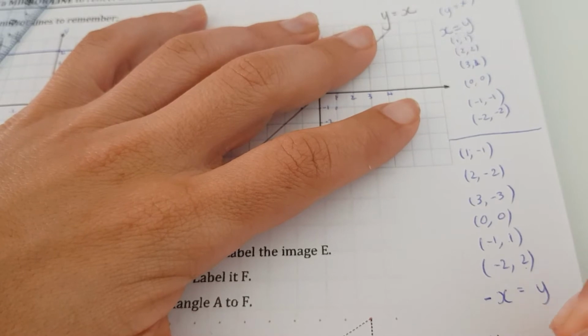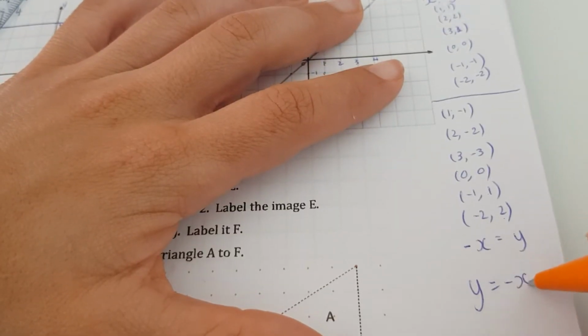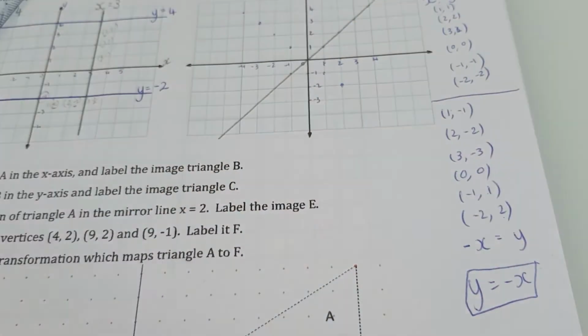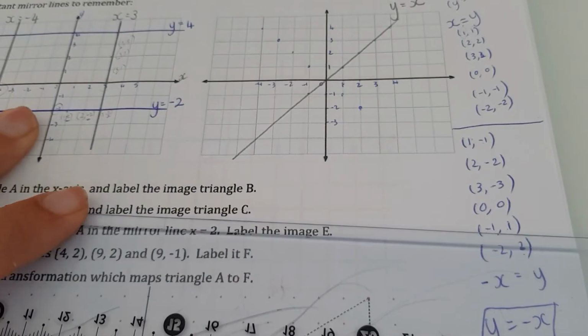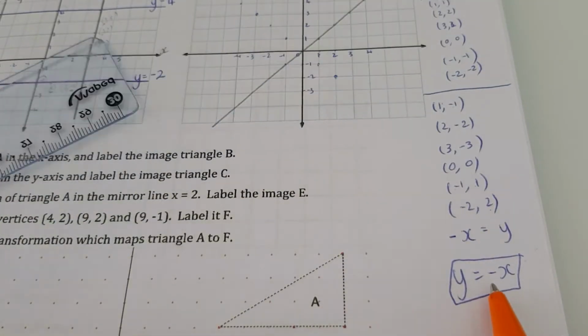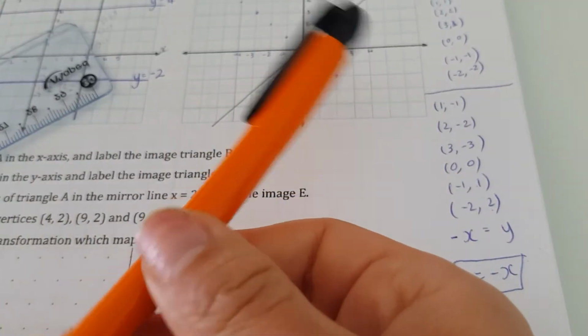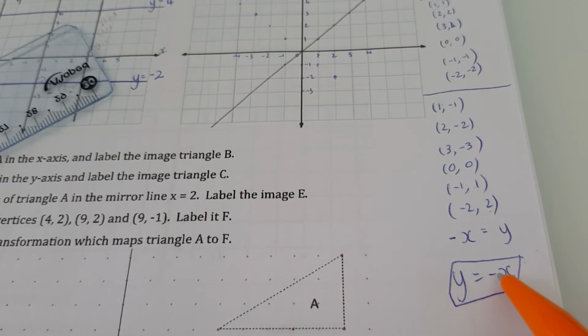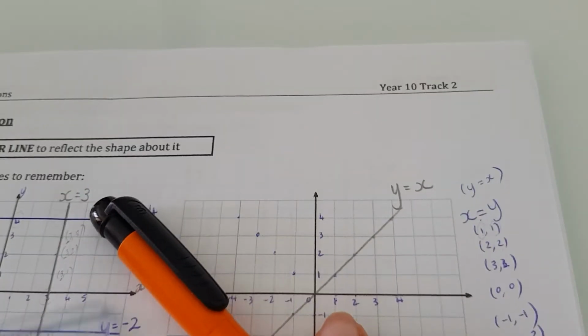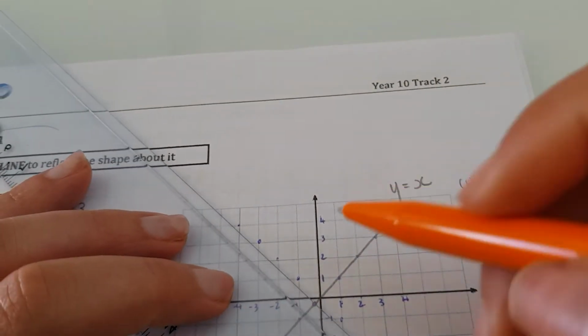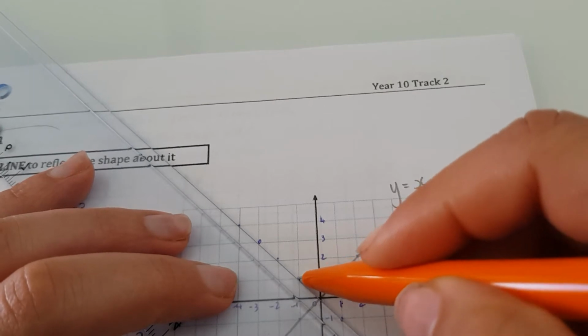And that is the line y equals minus x. Don't forget, a negative gradient will give me a line like this, not like that. So since it has a negative 1 there, it's a negative gradient. That's this one.